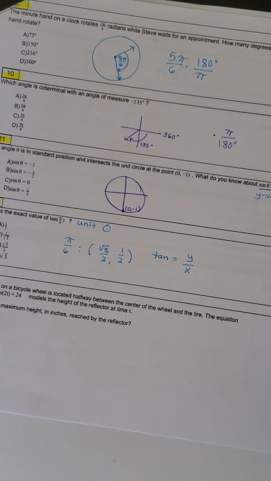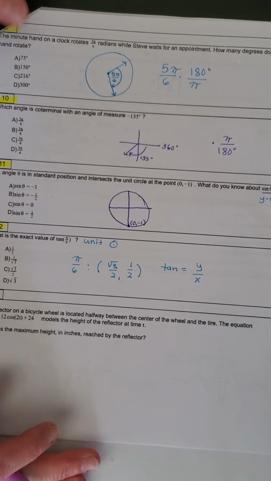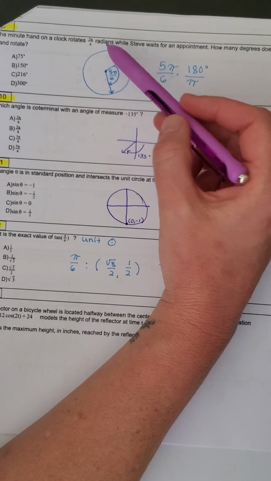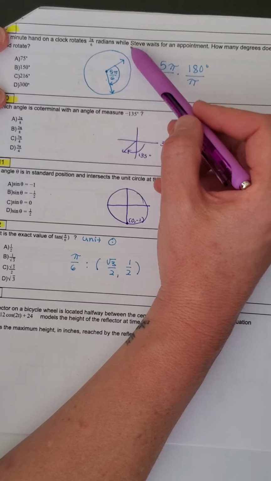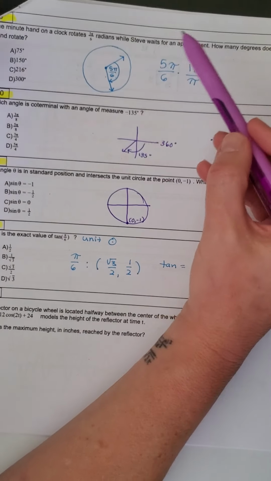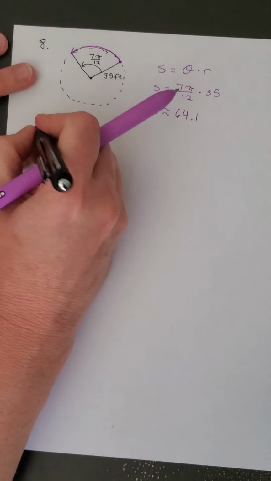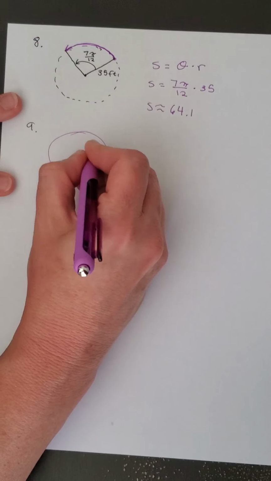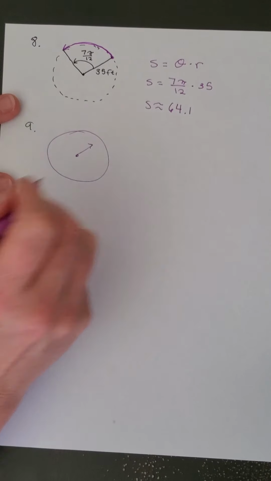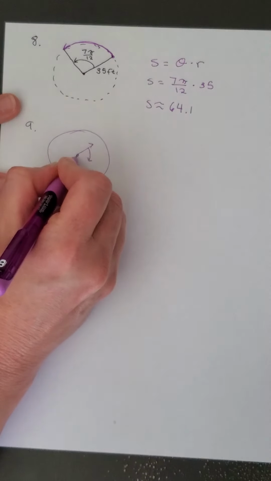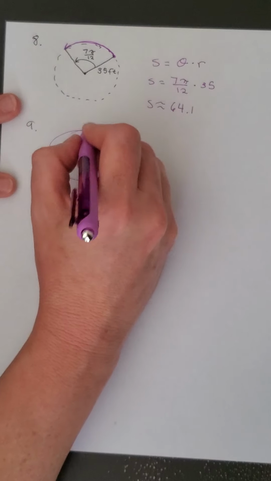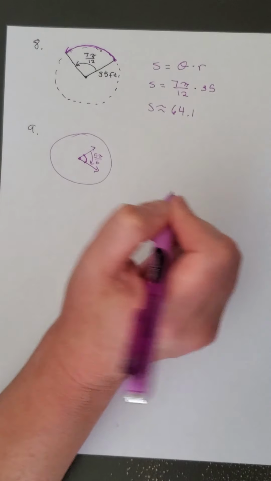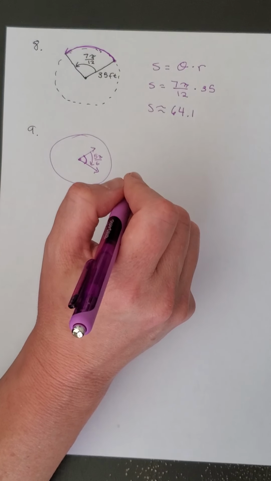All right. This is a very similar question. It's about a minute hand. And it says the minute hand on the clock rotates 5 pi over 6 radians while Steve waits for an appointment. Okay, so here's my clock. There's my minute hand. And so what happens is this minute hand rotates 5 pi over 6 radians, which is my angle measure. But it wants to know how many degrees did it rotate.